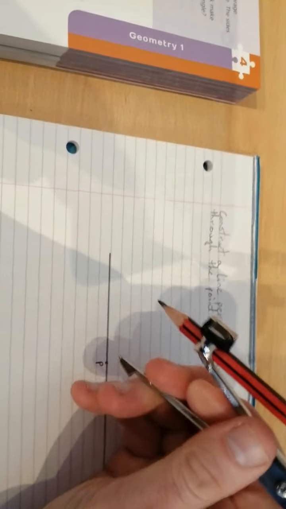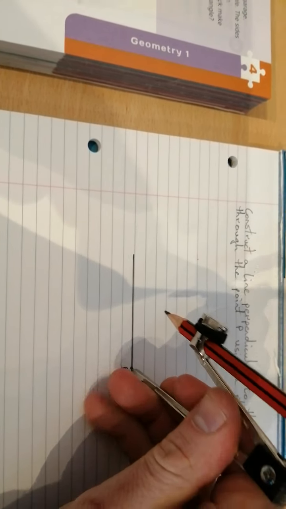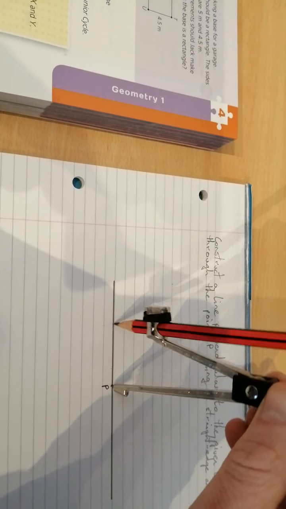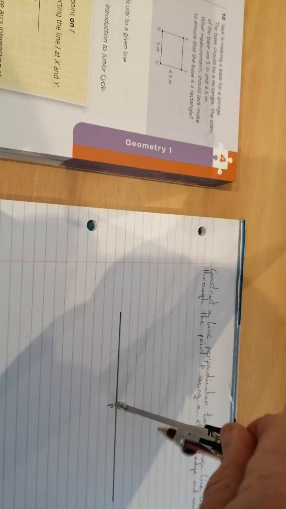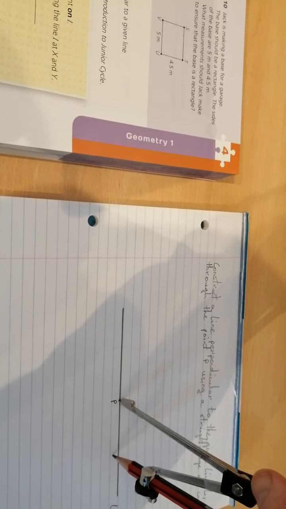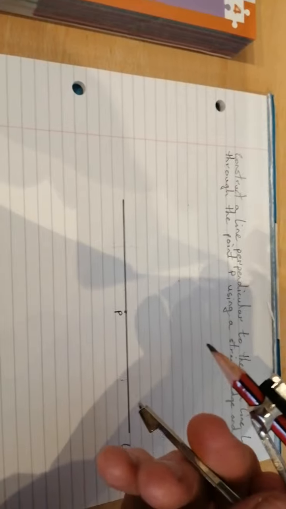Okay, so first of all, step one, we place our point on P. Then we draw an arc on the left hand side of P that cuts the line L. Then we just swivel it around, keeping the point on P, and draw another arc, which again cuts the line L, but this time on the other side of P.